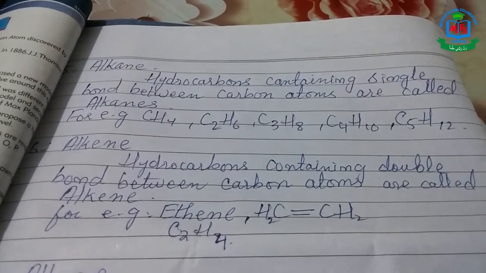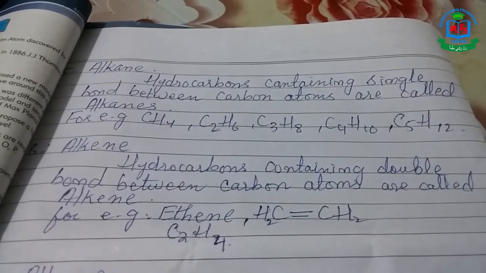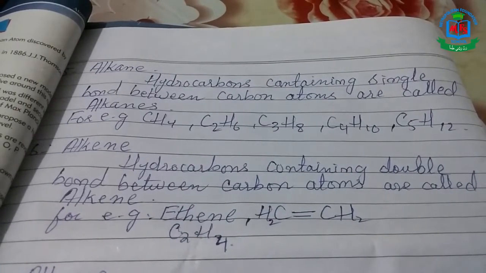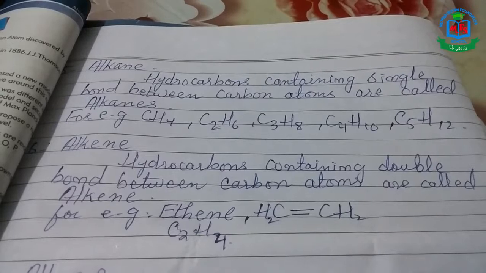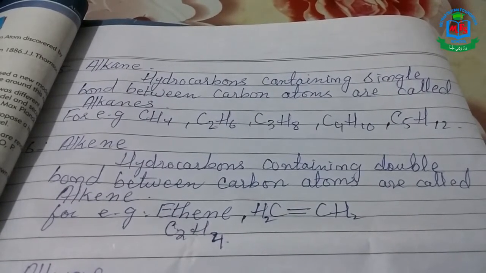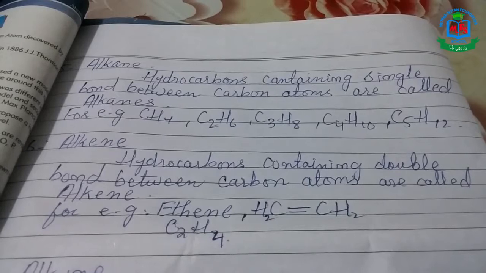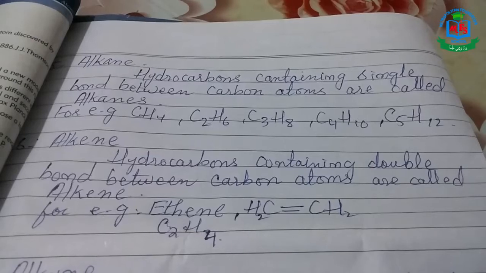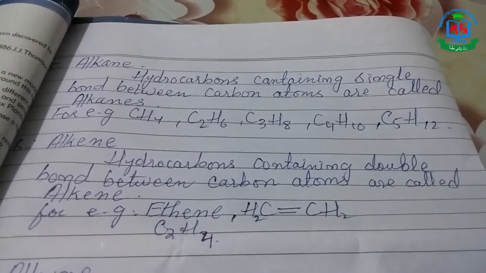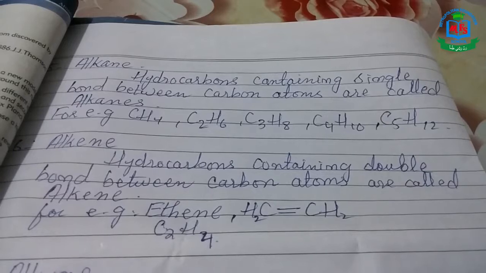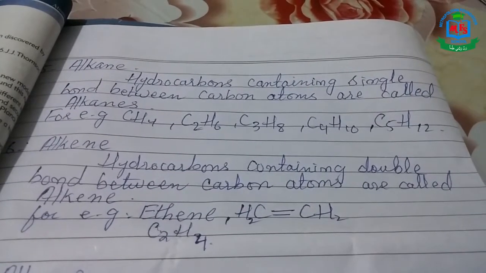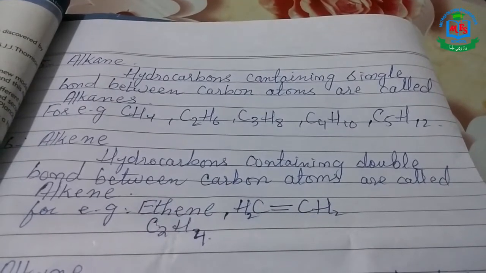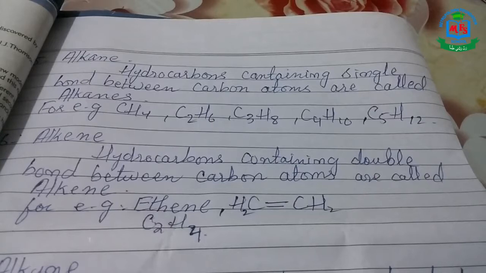The first member of alkane is methane, and the formula of methane is CH4. The second member of alkane is ethane, with formula C2H6. The third member present here is propane, and the formula of propane is C3H8. The fourth member of alkane is butane, and the formula of butane is C4H10.